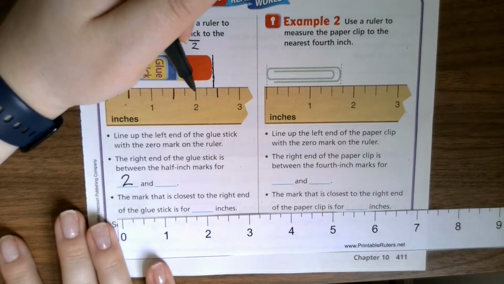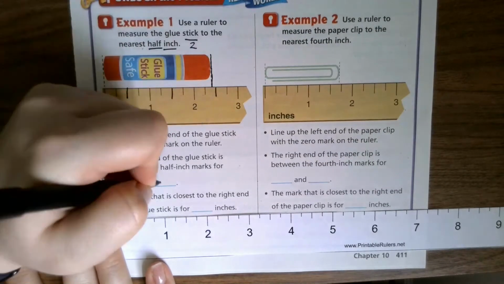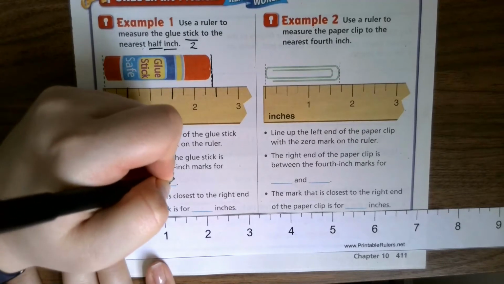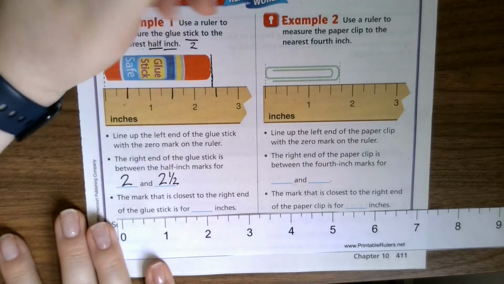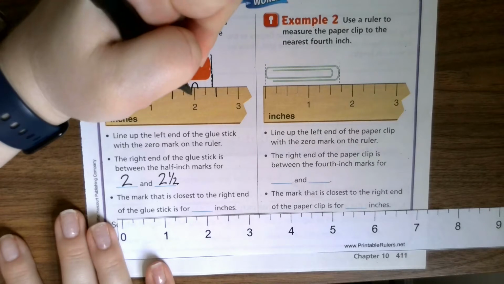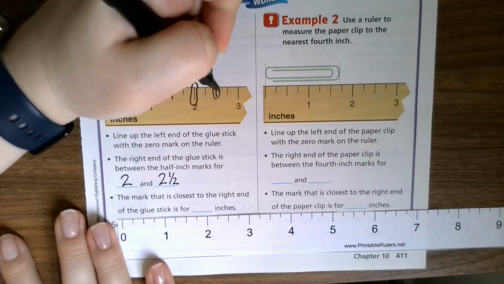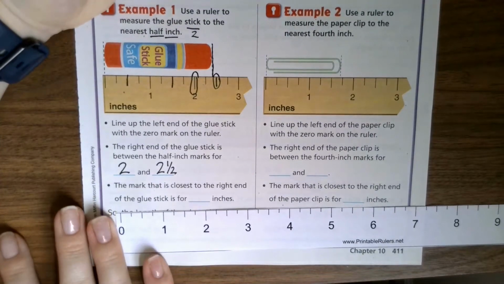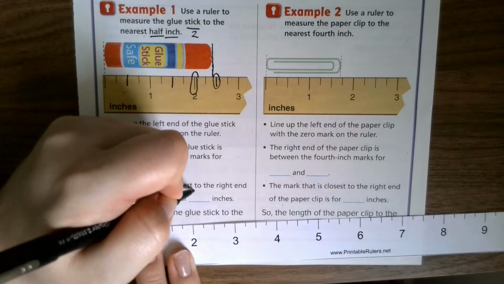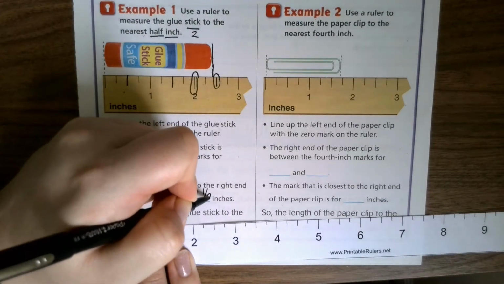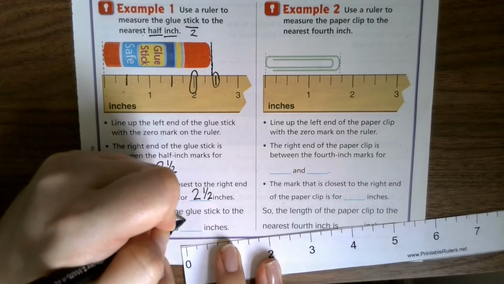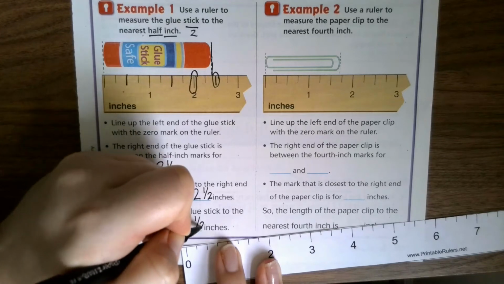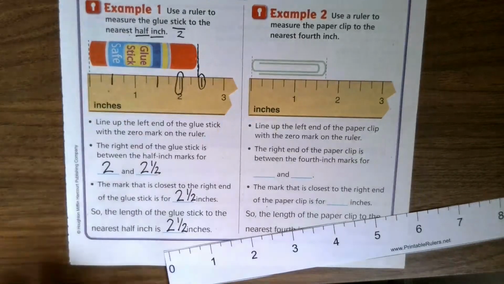So it's past the 2, but it hasn't gone past the 2.5 inch mark yet. So if I'm comparing this tick mark and this tick mark, what would you say would be closest? If you said it was closer to the 2.5 inch, you would be correct. So it's nearest, so closest to 2.5 inches.